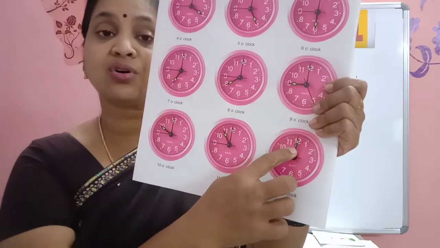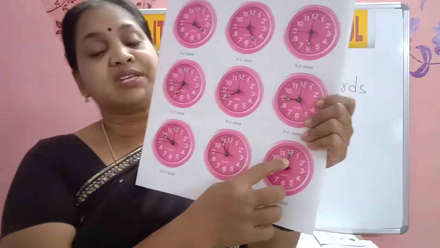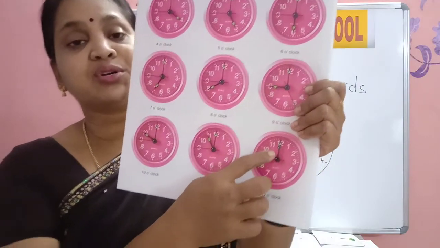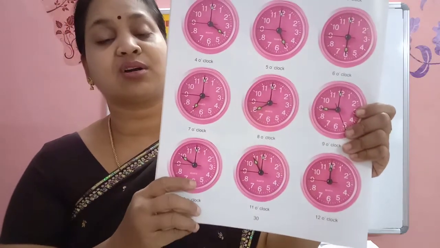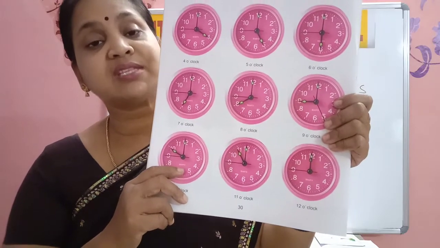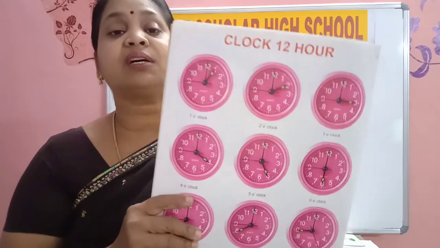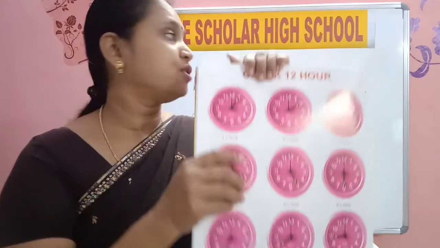Short hand is also on 12. So what is the time? The short hand is on 12, so it is 12 o'clock. Now the clock has completed one full round.